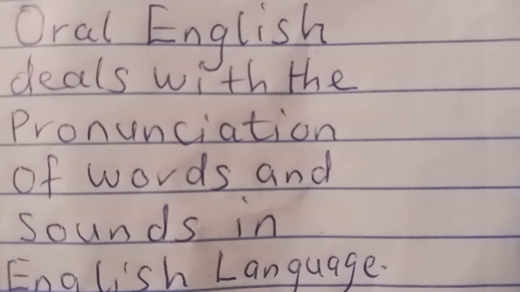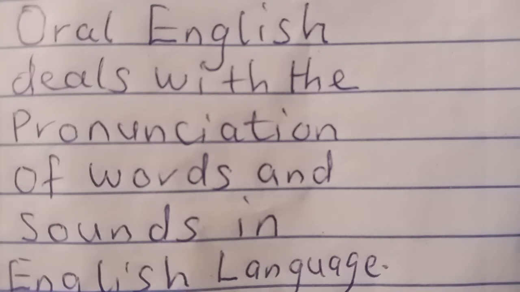Now, English language has a phonetic system which comprises different sounds that are peculiar to the language. Your ability to articulate these sounds correctly and use them together to construct sentences that sound in the correct manner in English is what oral English is interested in.